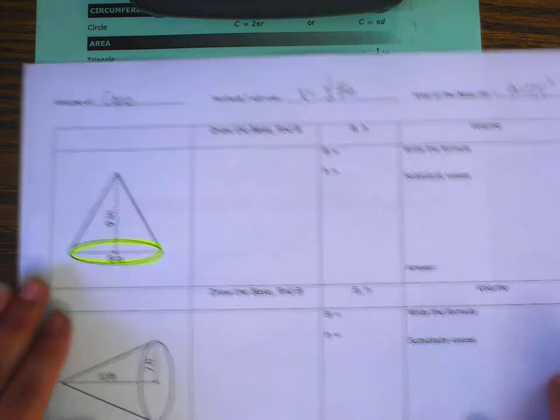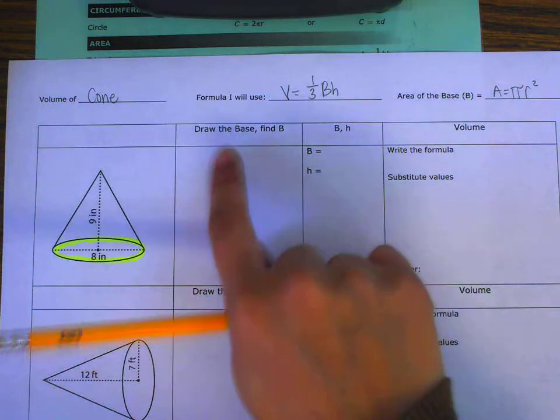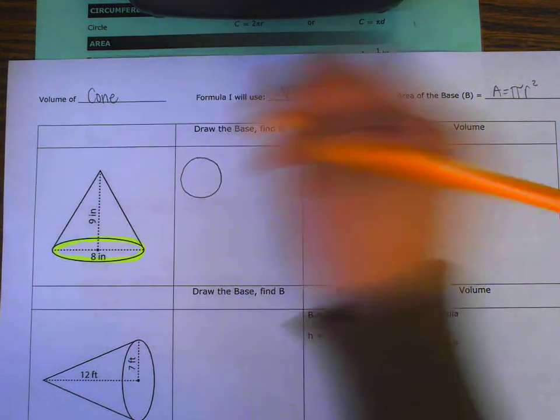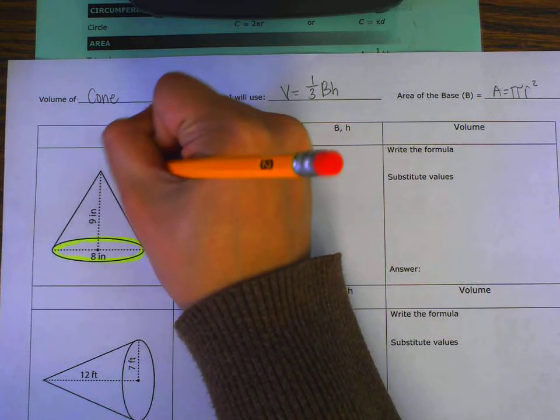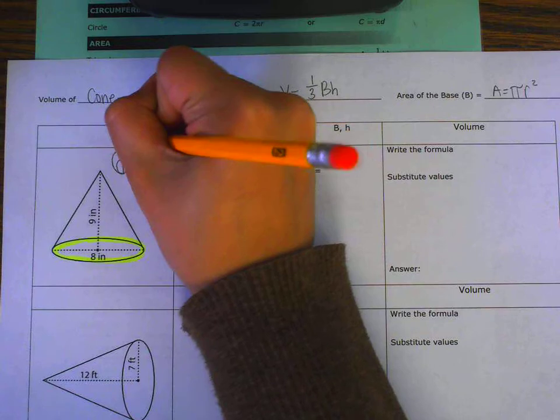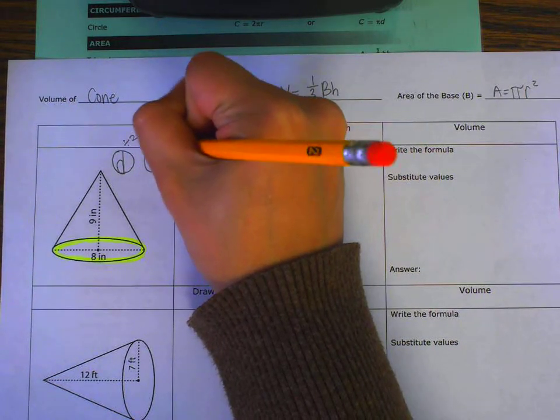So now, as we've dealt with cylinders, we're going to do the same thing. We're going to draw our base. And a reminder, this here is a diameter. We have to divide by 2, and this is a radius.